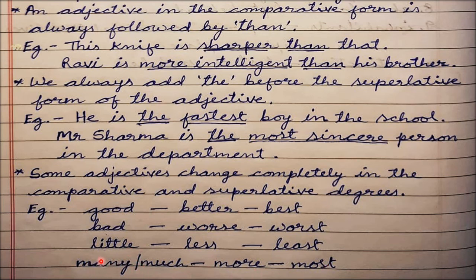Many is used for countable nouns and much for uncountable nouns, like many pens, many birds, many houses, many boys, because all can be counted. Much water, much liquid, much rice. These cannot be counted, so we use much. And moreover, you saw in your previous chapter also that much is an adjective of quantity, while many is an adjective of number.